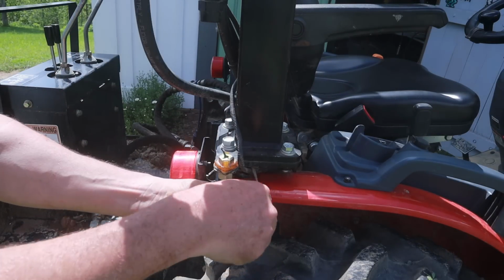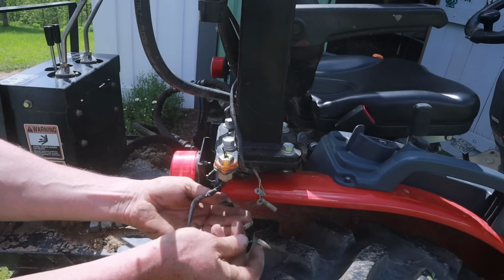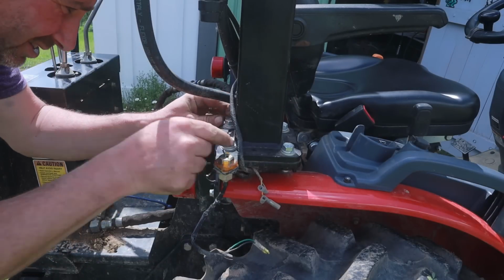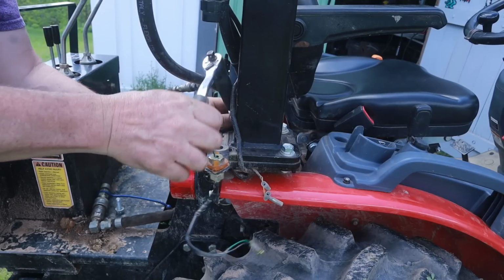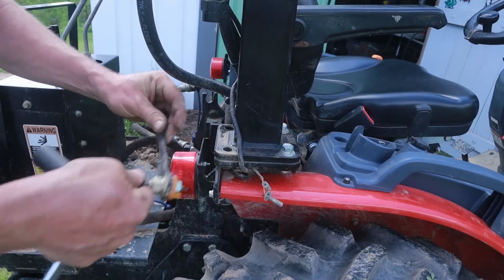Why would these be a quick attach? Oh, that's right, because you probably break it. Alright, let's get this off of here. The other one off too.